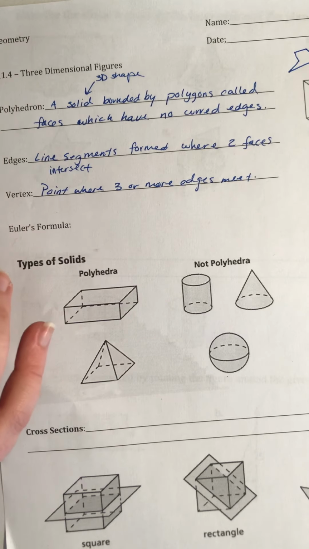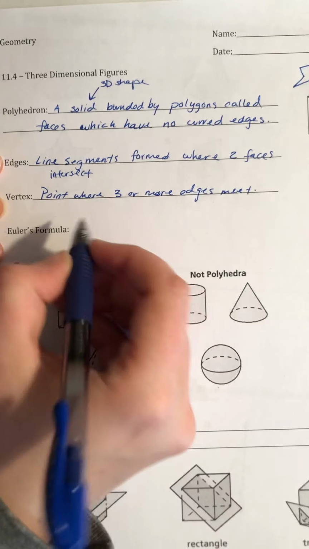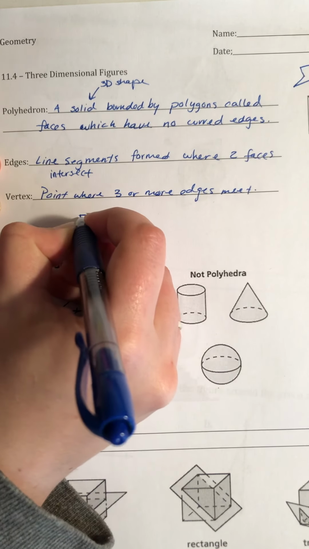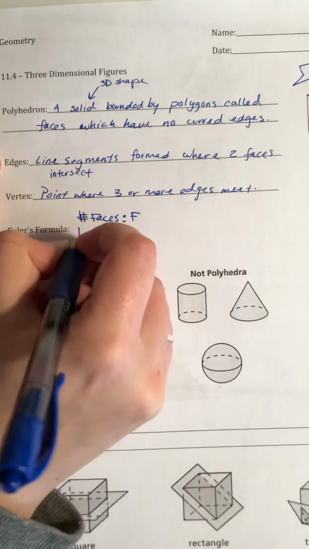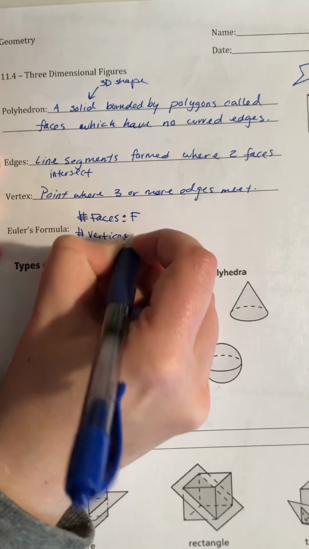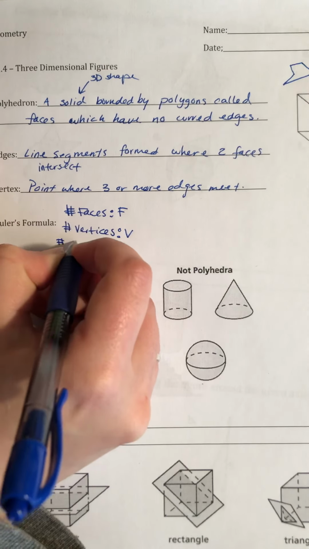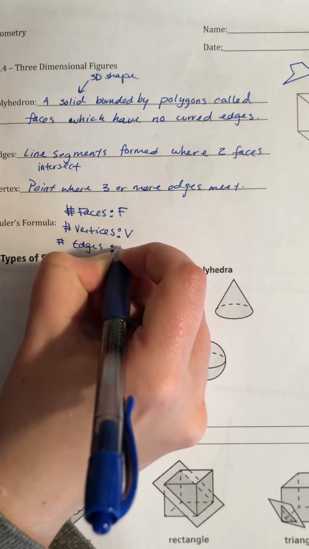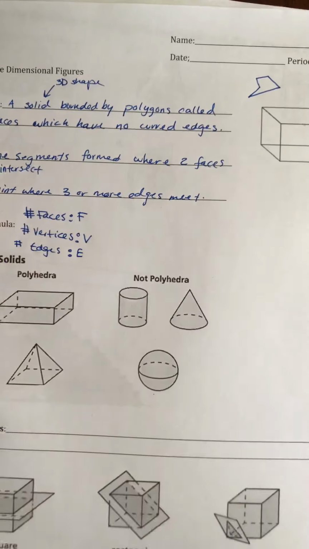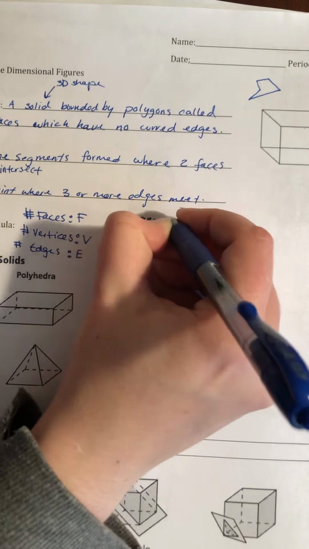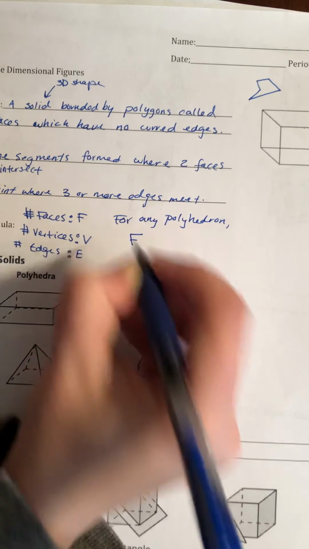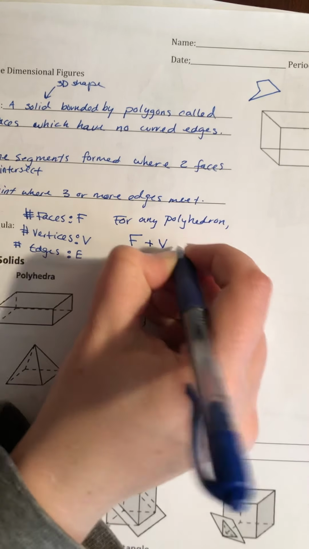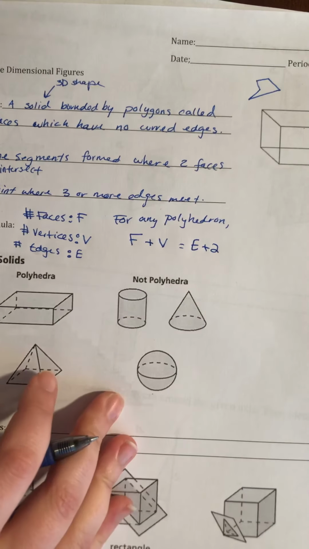And there's something called Euler's formula, which works for any polyhedron. Your number of faces is F, your number of vertices is V, and your number of edges is E. Pretty easy to remember. For any polyhedron, the number of faces plus the number of vertices equals the edges plus 2.